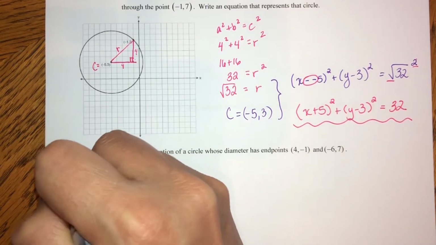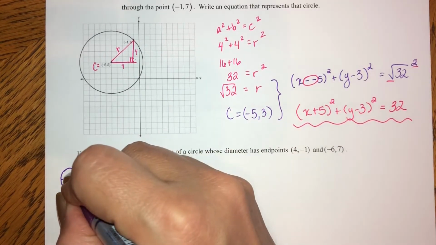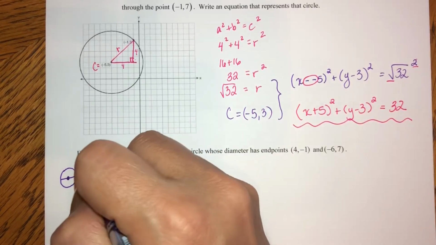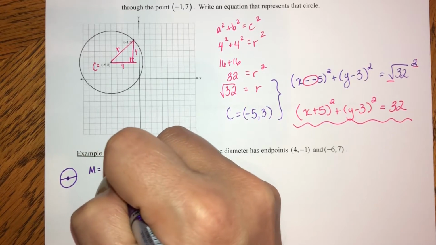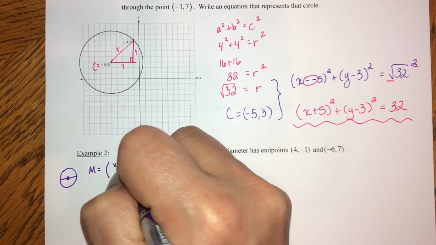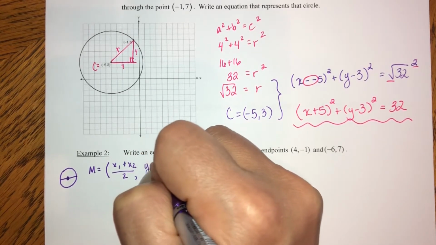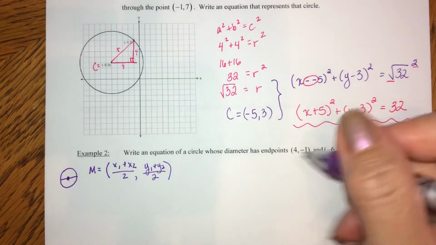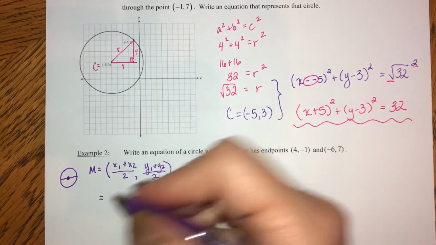If you have a diameter and you know the endpoints of that diameter, you can figure out the center by figuring out what the midpoint would be. So the first thing you would need here is the midpoint formula. We haven't used that in a little while. Remember, that's the one that's the average. So I would add x1 plus x2 and divide by 2, and then add y1 plus y2 and divide by 2.